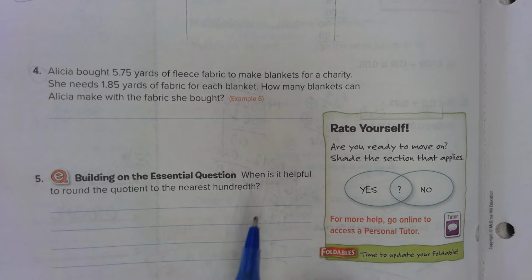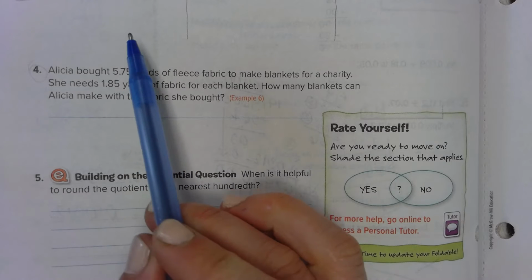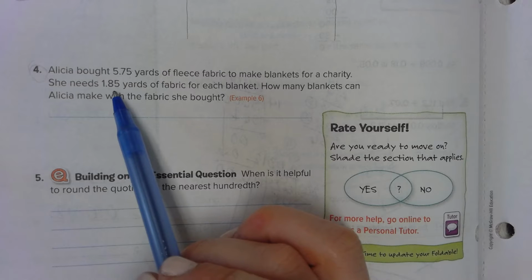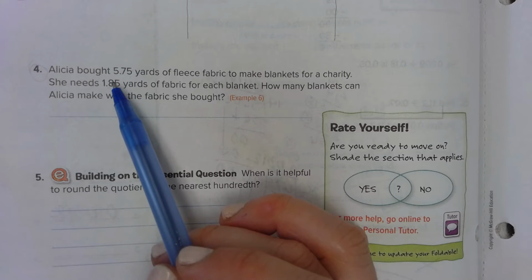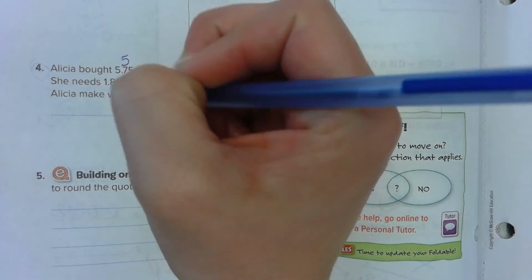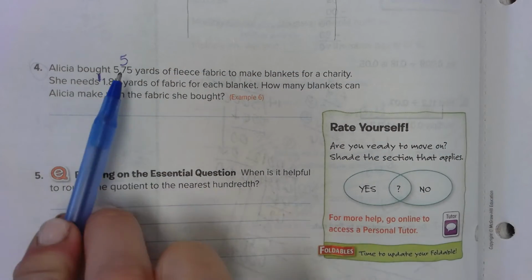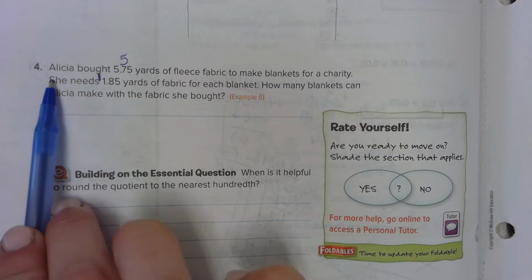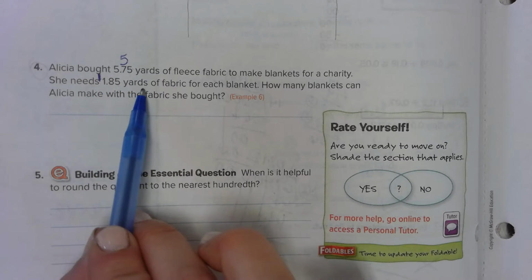Now, if it's just the decimals that are confusing you, try changing each one of these decimals to a whole number. Not that you are going to solve it with this whole number you're changing it to, but let's just say we had 5 as this whole number, and then 1 is this whole number. Now reread the problem and ignore the decimal numbers that are actually included and just use your whole numbers. Alicia bought 5 yards of fleece fabric to make blankets for charity. She needs 1 yard of fabric for each blanket. How many blankets can Alicia make?